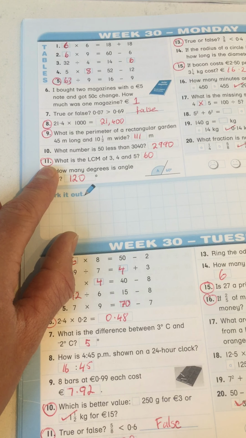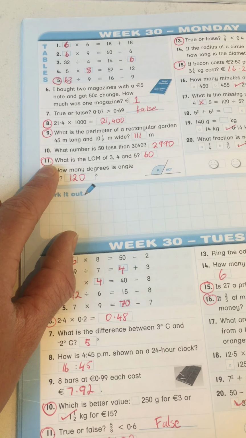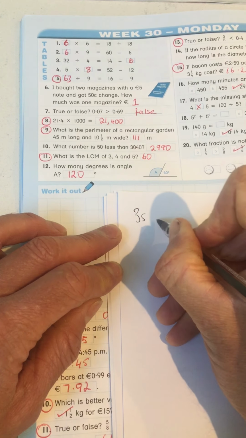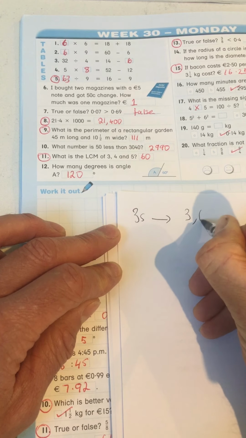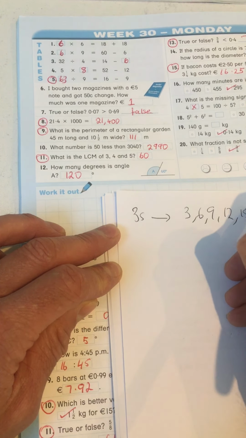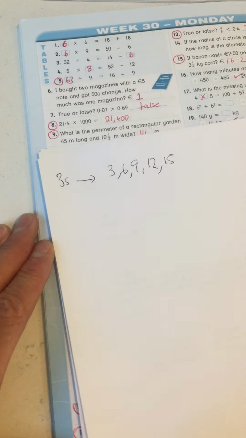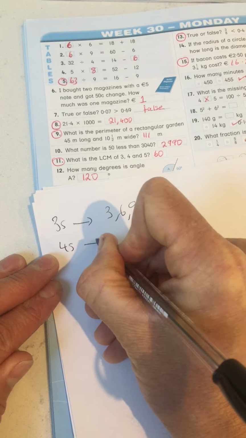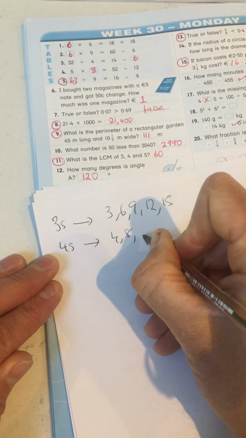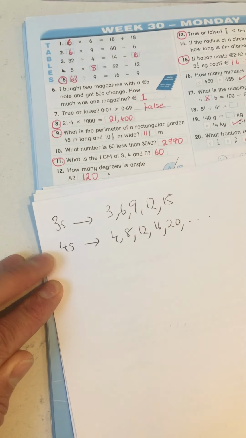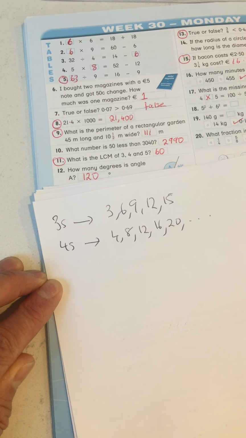I've picked out number 11. What is the lowest common multiple of 3, 4, and 5? So the multiples of the 3s are 3, 6, 9, 12, 15, and it continues on. The multiples of the 4s, 4, 8, 12, 16, 20, continues on. Can I see, is there one multiple that 3 and 4 share?